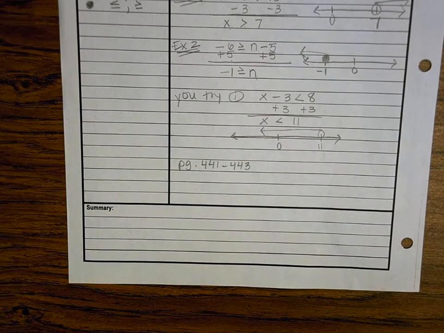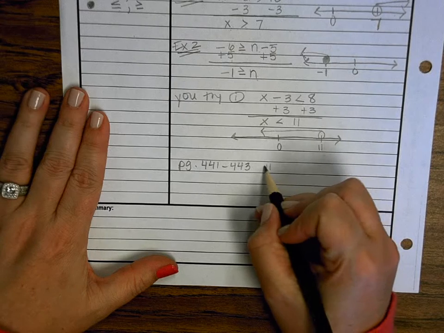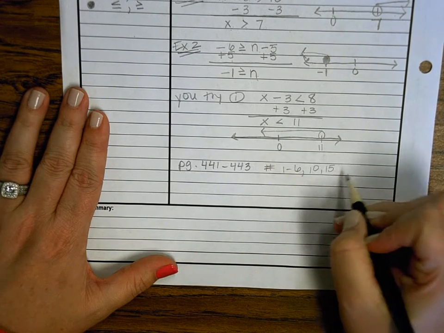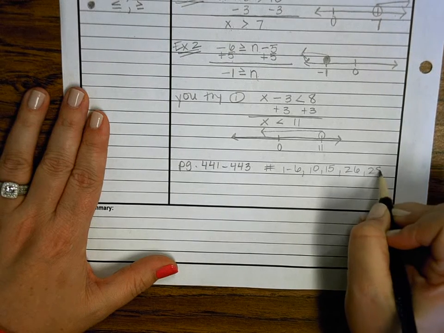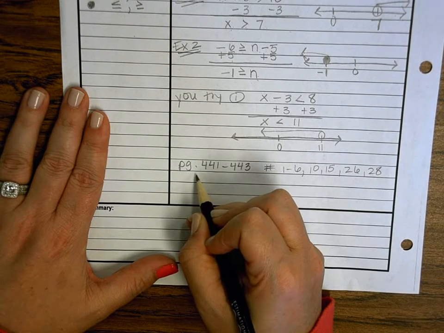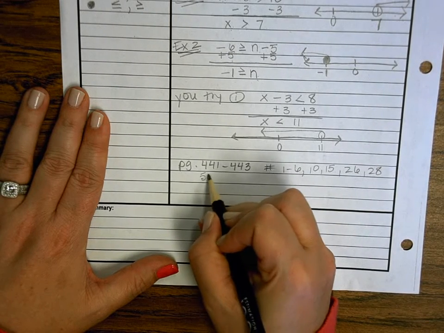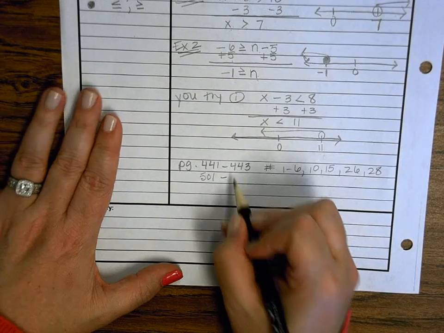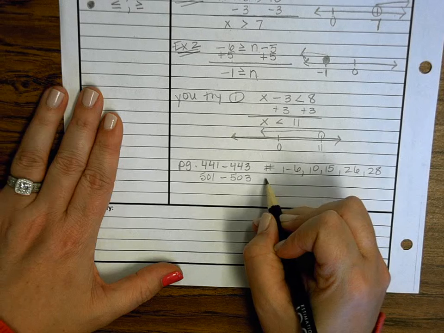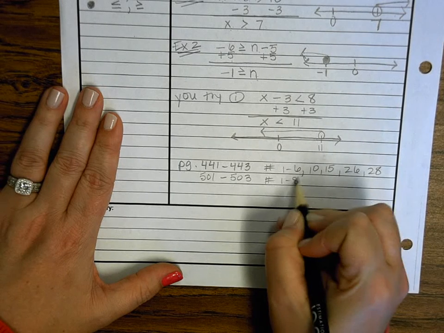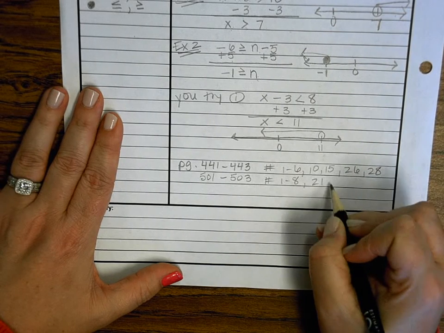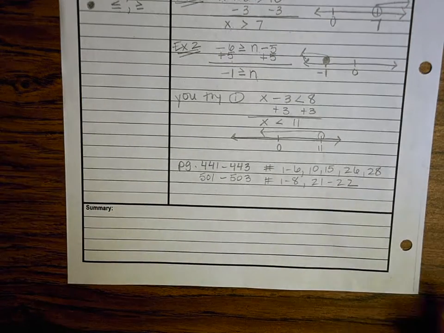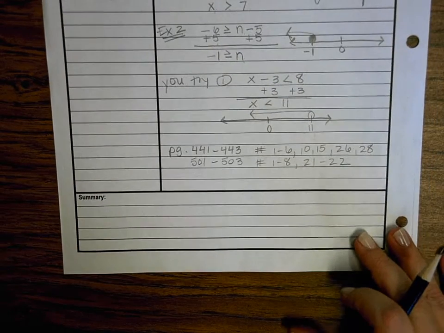Yeah. So what did I put, 1 through 6 for this one? Yeah, you did. And then 10, 15, 26, and 28. And then the next set of page numbers, it starts at like 501 and goes to what did I write? 503. 503, thanks. And that's number 1 through 8 and 21, 22. Okay, so since we're doing 2 lessons, that's why the page numbers are so far apart there.